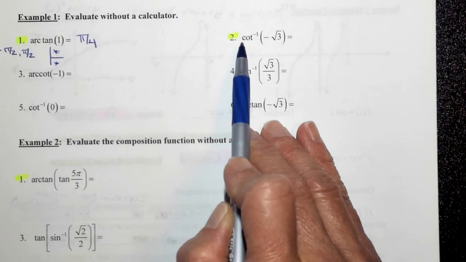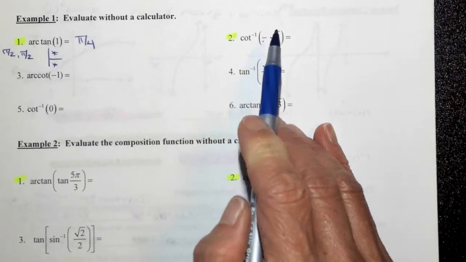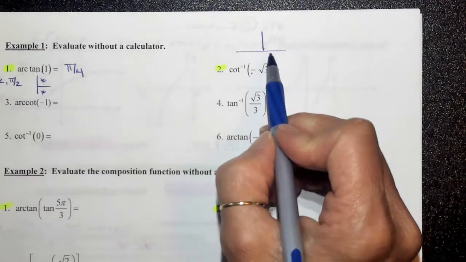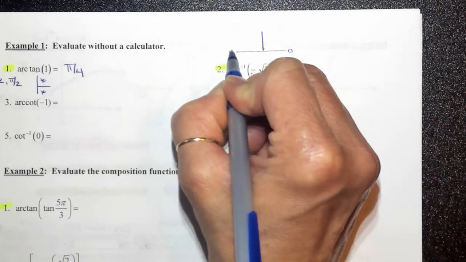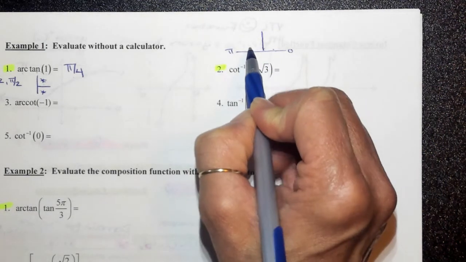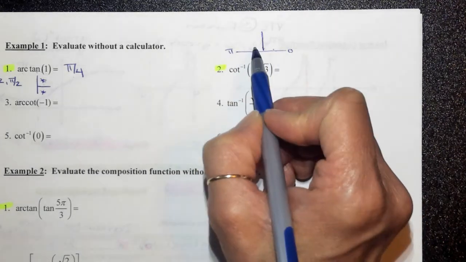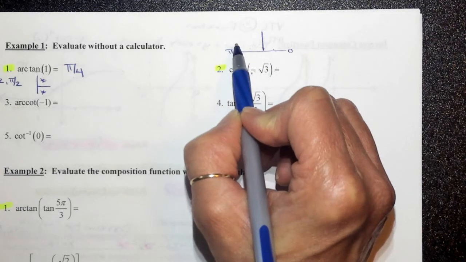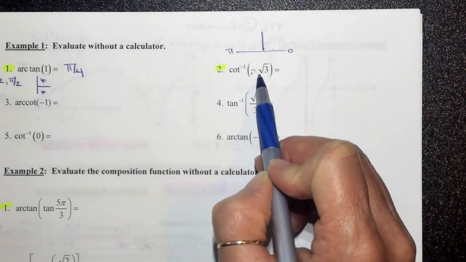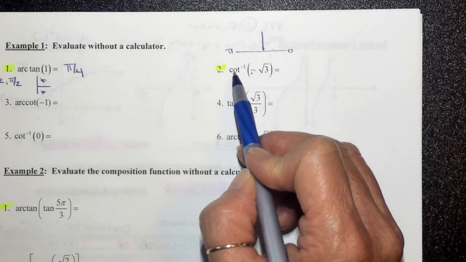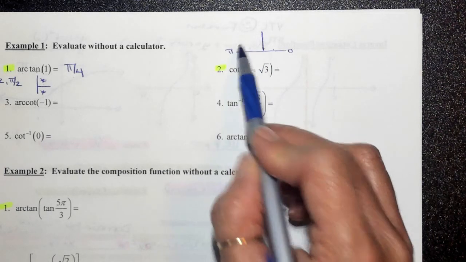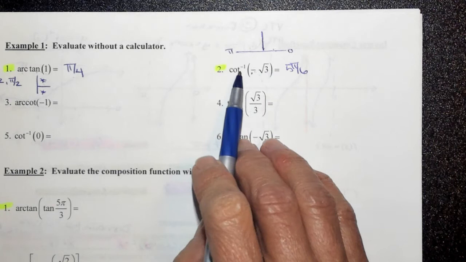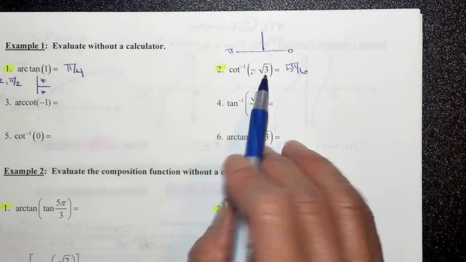So the same idea here. What angle do I take the cotangent of and I get negative square root of 3? So what you need to think about is, where are my angles coming from? My angles, if I'm going from 0 to pi, are either going to be from the first or second quadrant. In this case, because I've got a negative value, cotangent is negative here, that means my angle is going to be from here. So this would be the pi over 6 family. So I'm saying, okay, if I take the cotangent of 5 pi over 6, which is from this quadrant, I get negative square root of 3. So this answer is 5 pi over 6. You are essentially going backwards. You are looking for an angle.